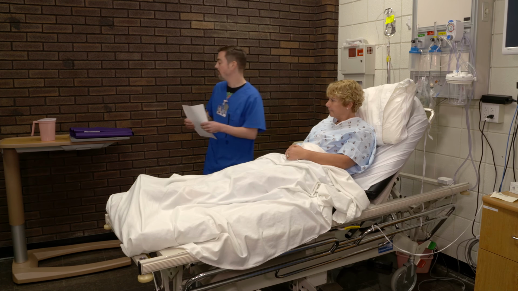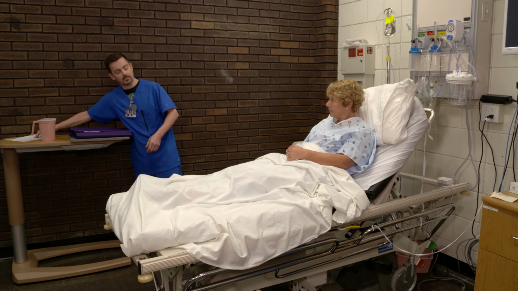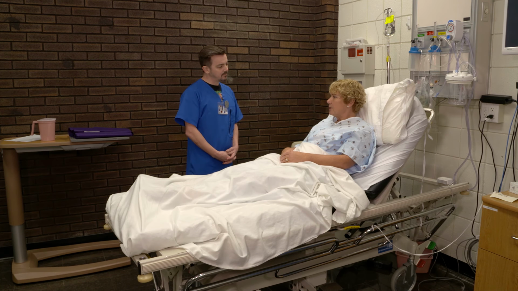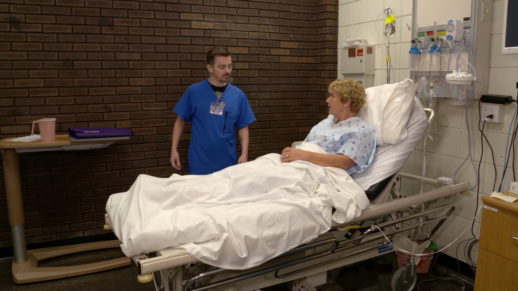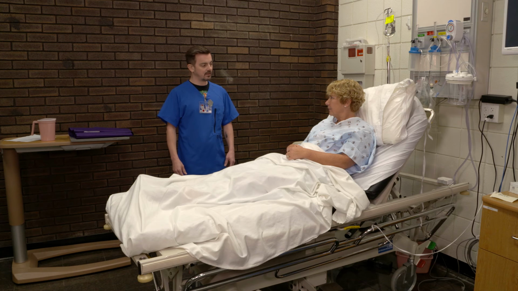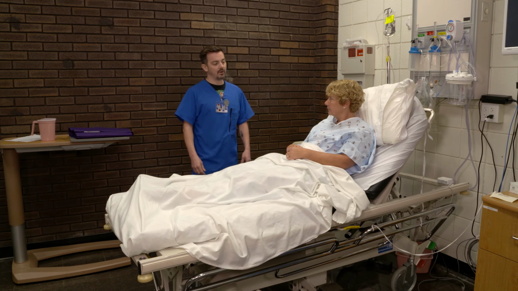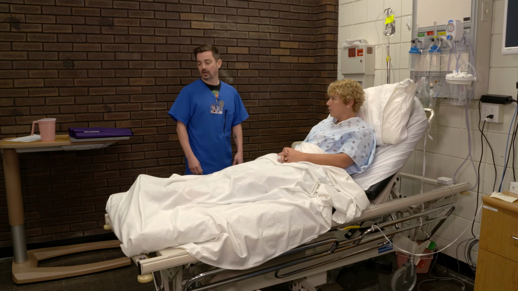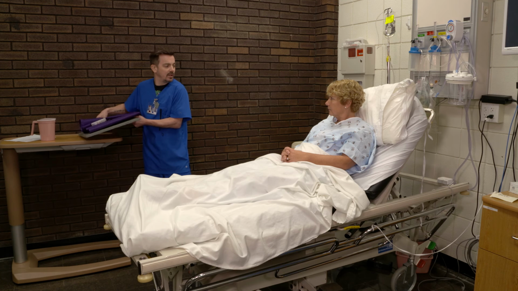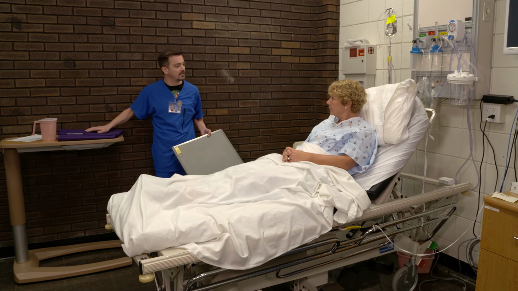I understand you're having some problems breathing today in your chest area. Can you tell me what's going on there? Yeah, I had a knee replacement here a week ago, and I went home, but then at home yesterday, I started coughing, and I was coughing up some green phlegm. Okay, and this started yesterday? Yeah. Are you a smoker at all? No, never smoked a day in my life. Do you have any history of asthma or any other breathing issues? No. And no chest surgery at any time? No.